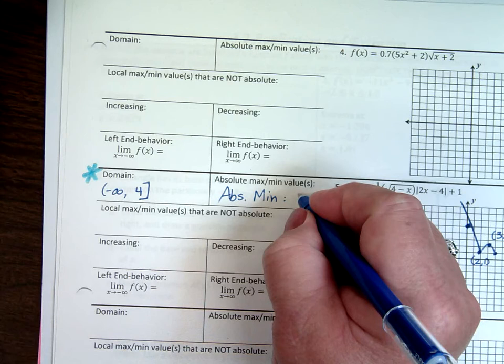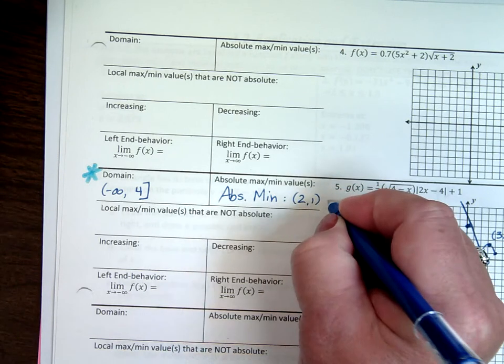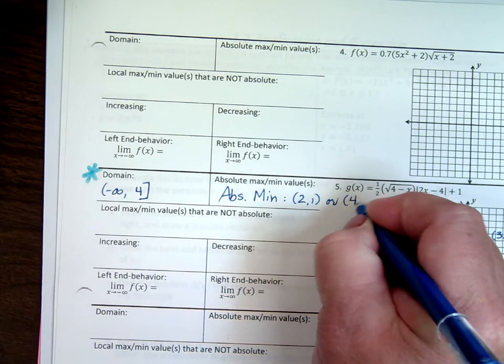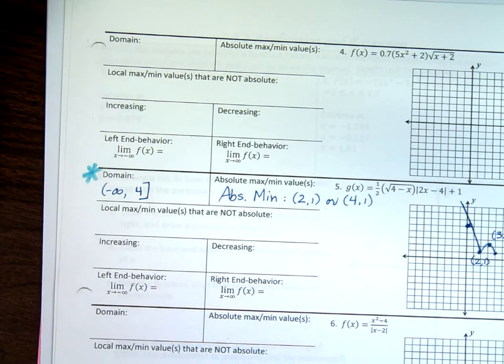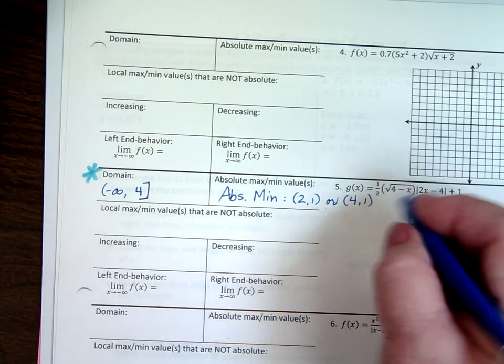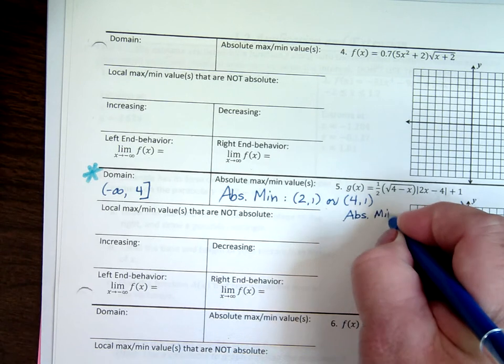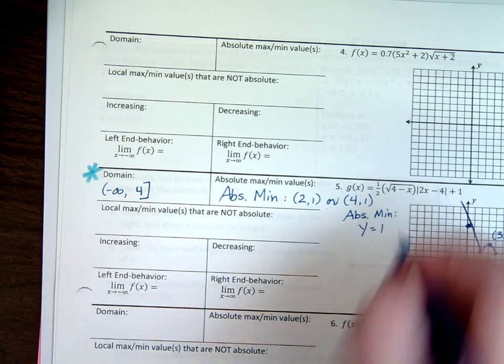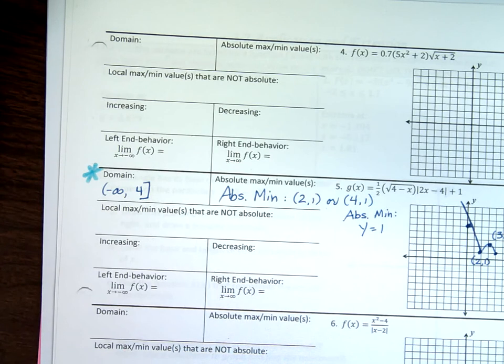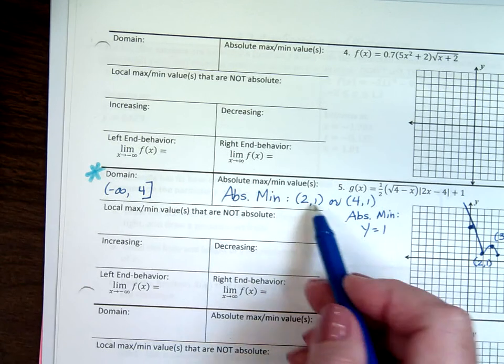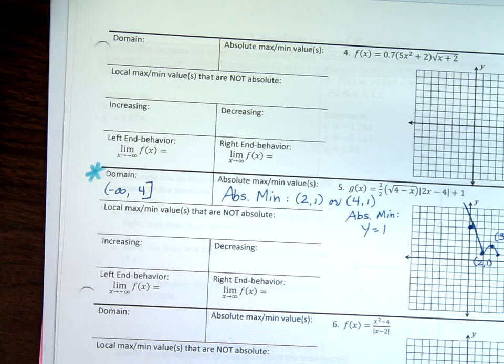I have either 2, 1 or 4, 1. You probably will see on the answer key, here's how I have it written on the answer key, that there's an absolute minimum at y equals 1, because that's what the y value is. That's the lowest value that it goes to. This says the same thing. They're saying exactly the same thing. It's just in a different way of writing it.